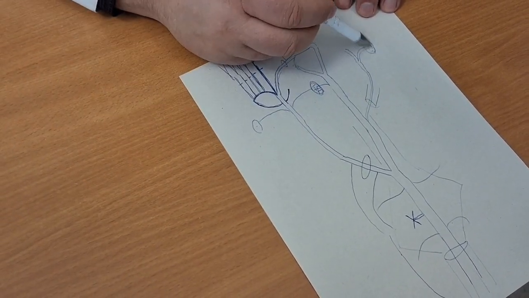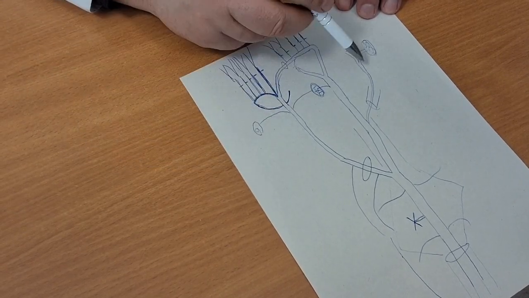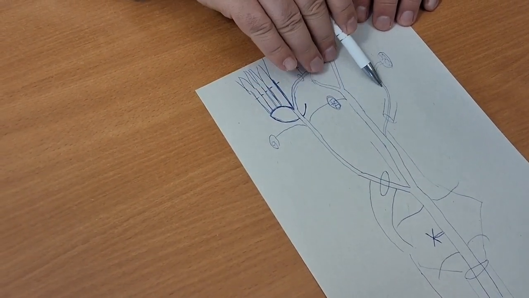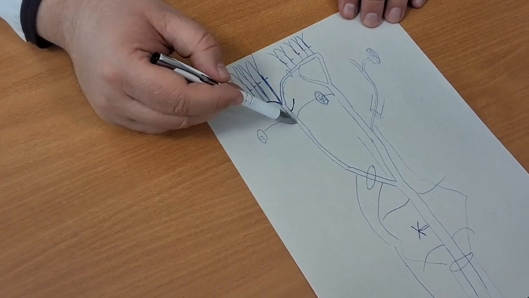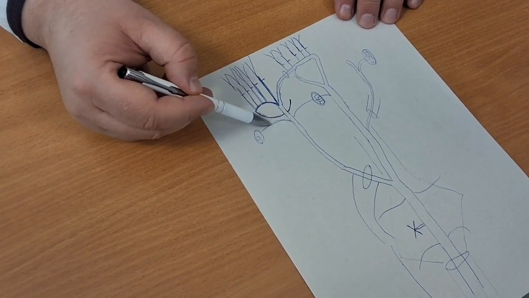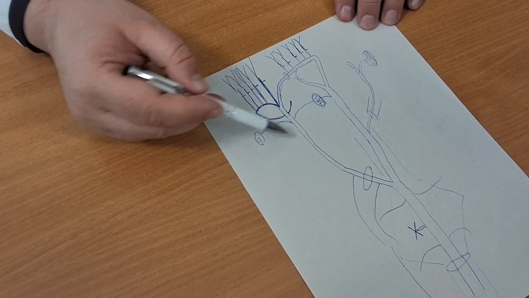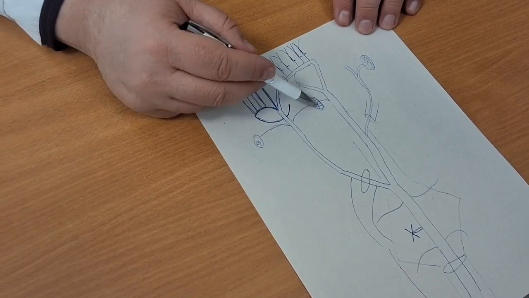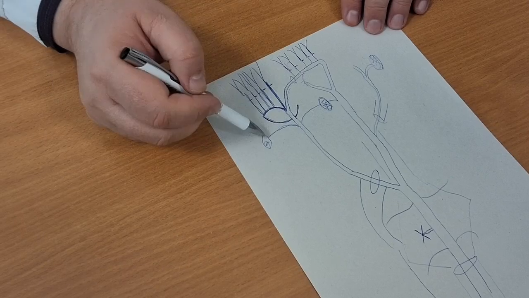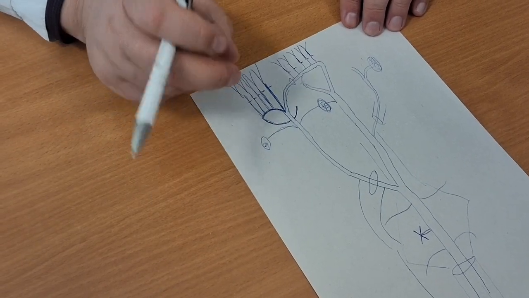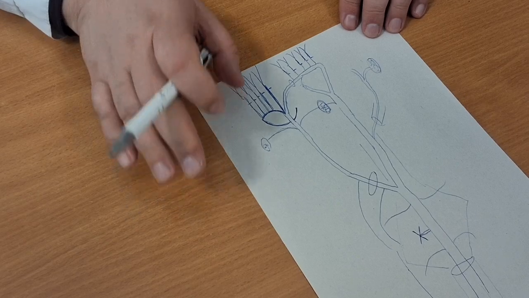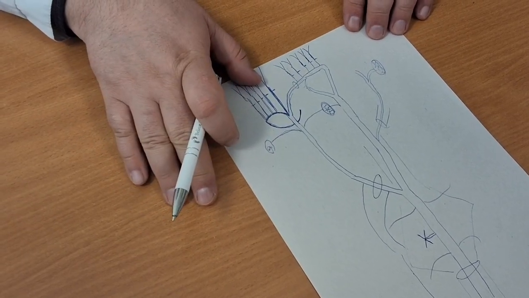And the network in the region of the lateral ankle: ramus malleolaris lateralis from arteria peronea and arteria malleolaris anterior lateralis from arteria tibialis anterior. Both networks, rete malleolare mediale and laterale, supply the ankle joint, articulatio talocruralis. That is all.